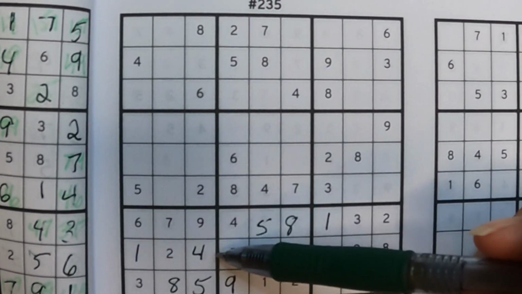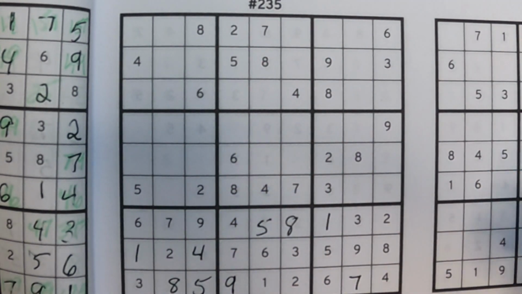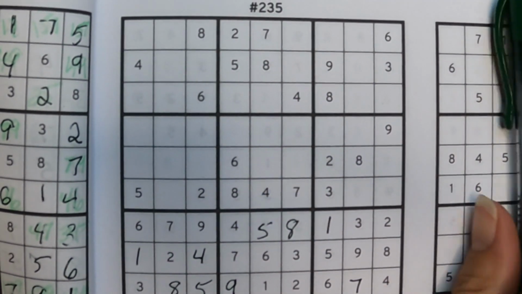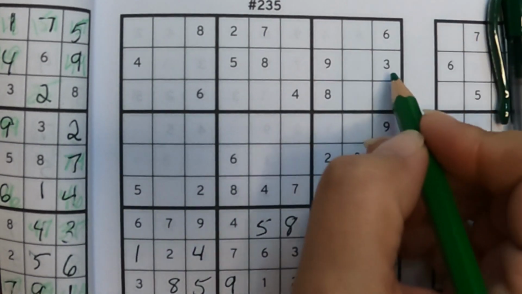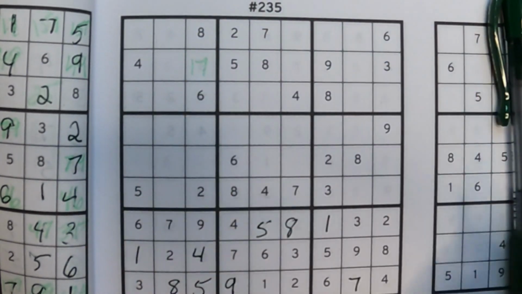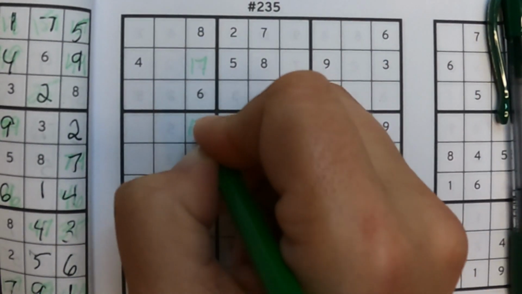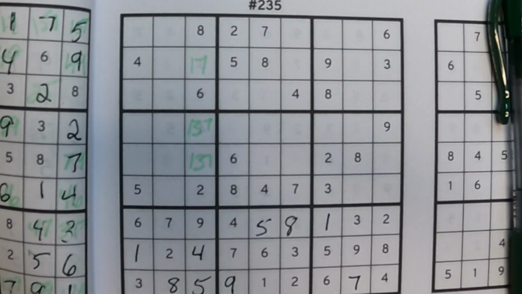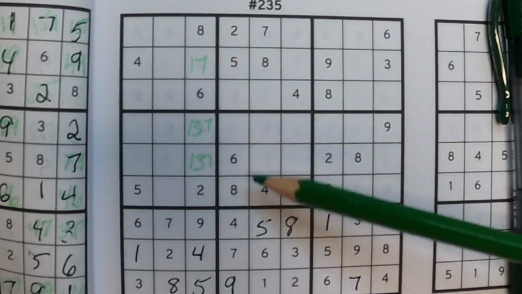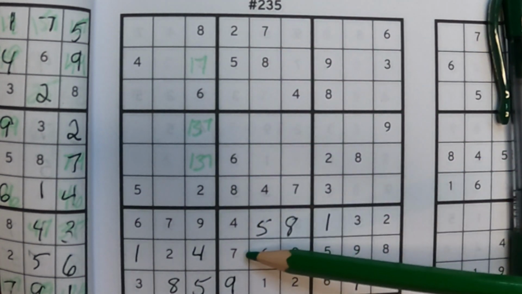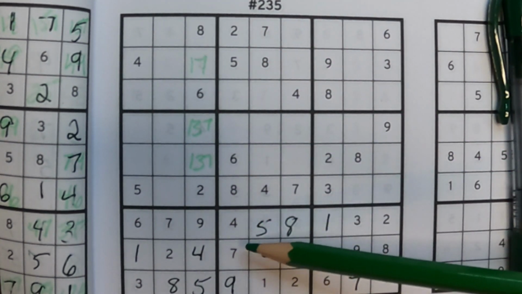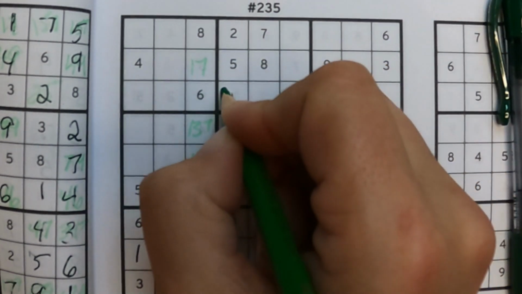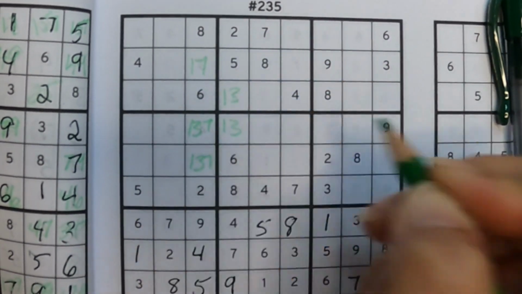For this column we're missing 1, 3, and 7. We've got a 3 here, so 1, 7, but no other help, so 1, 3, 7. For this column, looks like we're missing 1 and 3. And no help, so 1, 3.